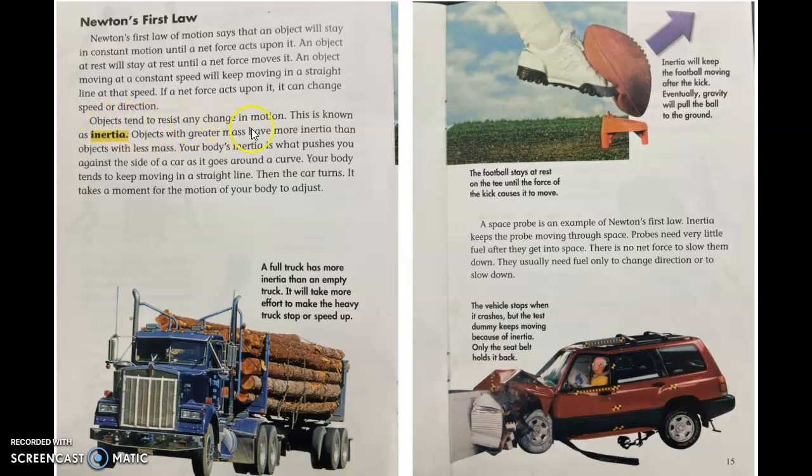Objects tend to resist any change in motion. This is known as inertia. Objects with greater mass have more inertia than objects with less mass. Your body's inertia is what pushes you against the side of a car as it goes around a curve. Your body tends to keep moving in a straight line. Then the car turns. It takes a moment for the motion of your body to adjust.